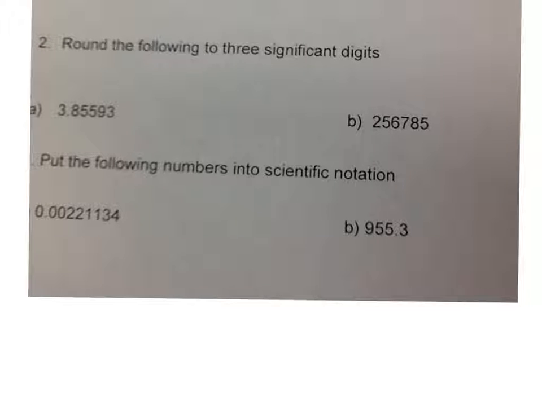Okay, so number 2 said round to 3 significant digits. You are going to see these kinds of questions again because they will be on your test for sure for this unit. It says round to 3 significant digits. So you can only have 3 numbers in your answer.